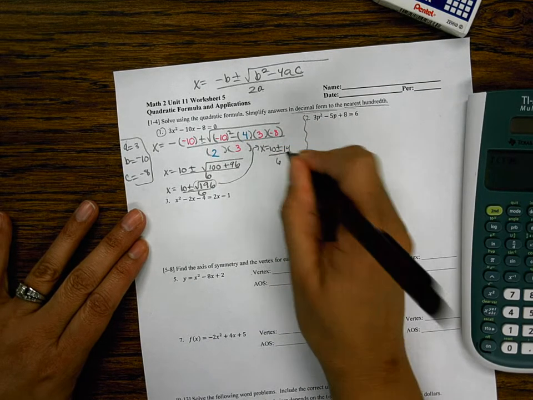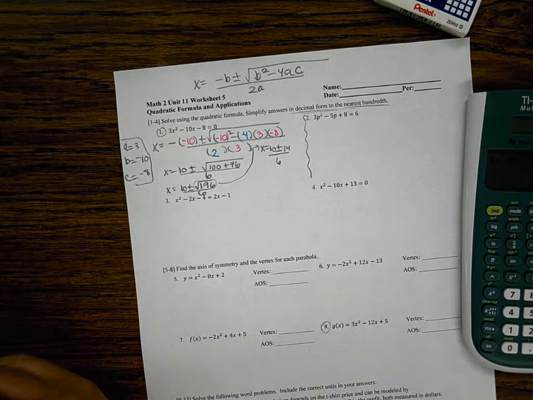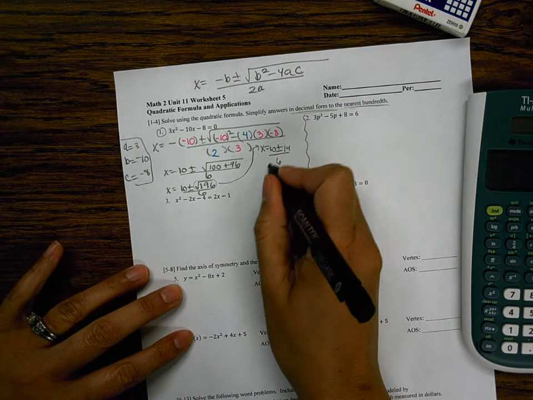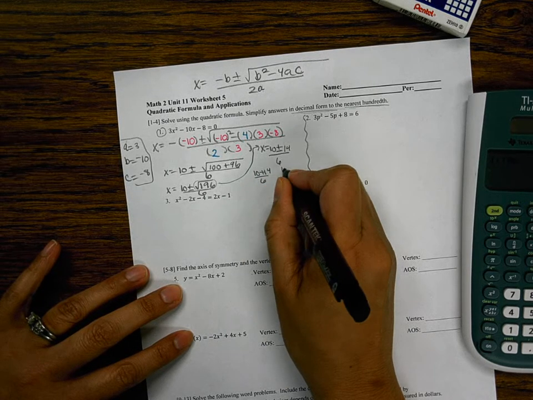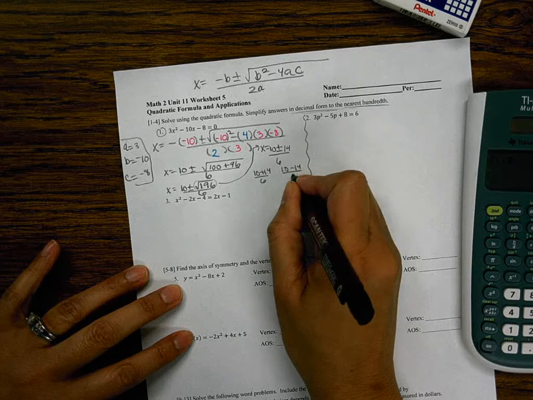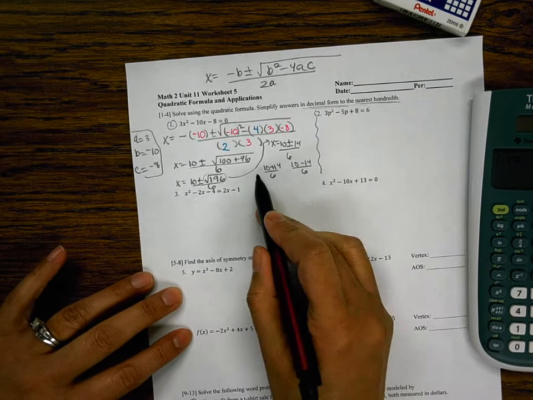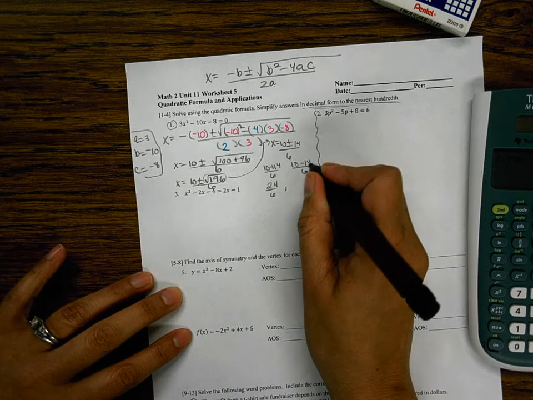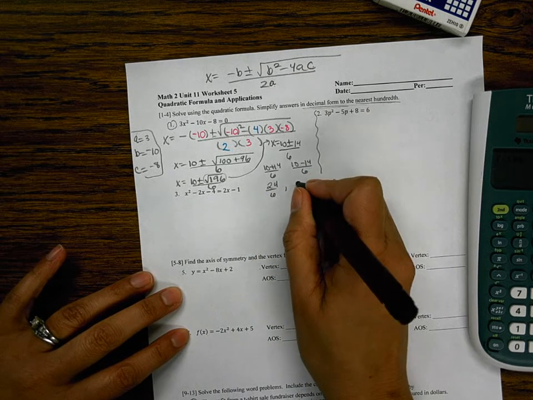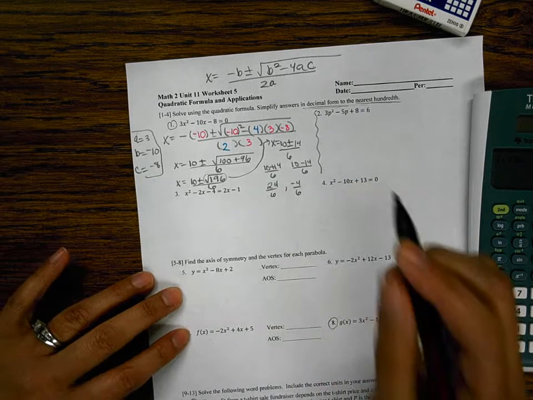All over 6. So I have positive 10 plus 14 divided by 6, and then 10 minus 14 divided by 6. 10 plus 14 is 24 over 6. 10 minus 14 is negative 4 over 6.